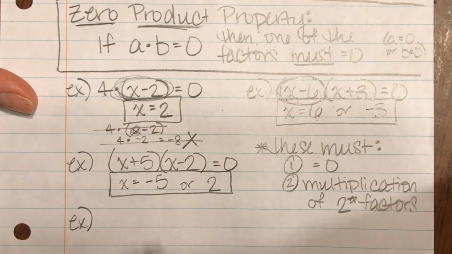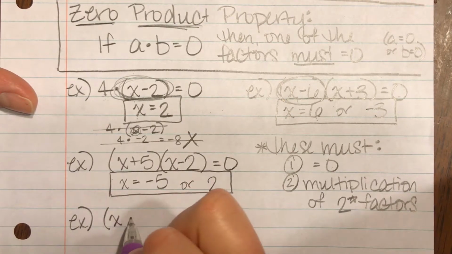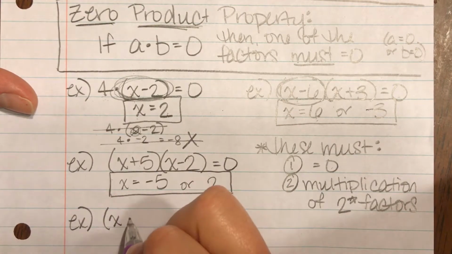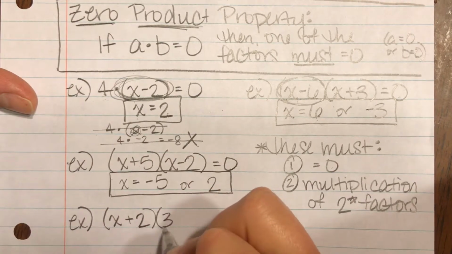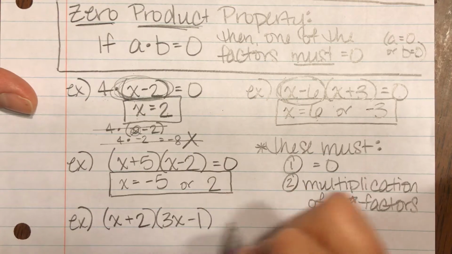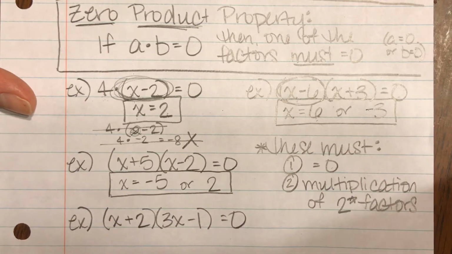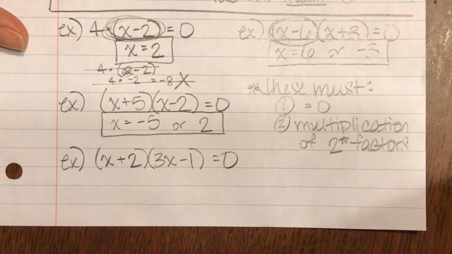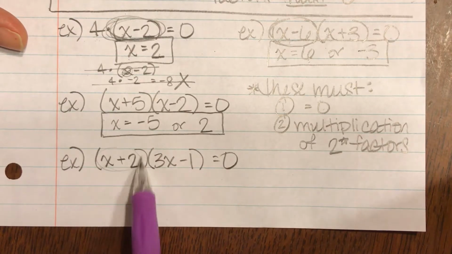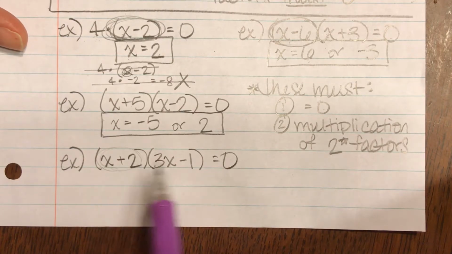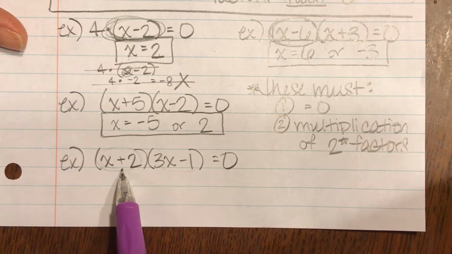So what happens when my factors get just a little bit harder? x plus 2 times 3x minus 1 equals 0. I encourage you to pause it, and see if you can figure out what's going to make this factor become 0, and what's going to make this factor become 0? The first one's really easy.